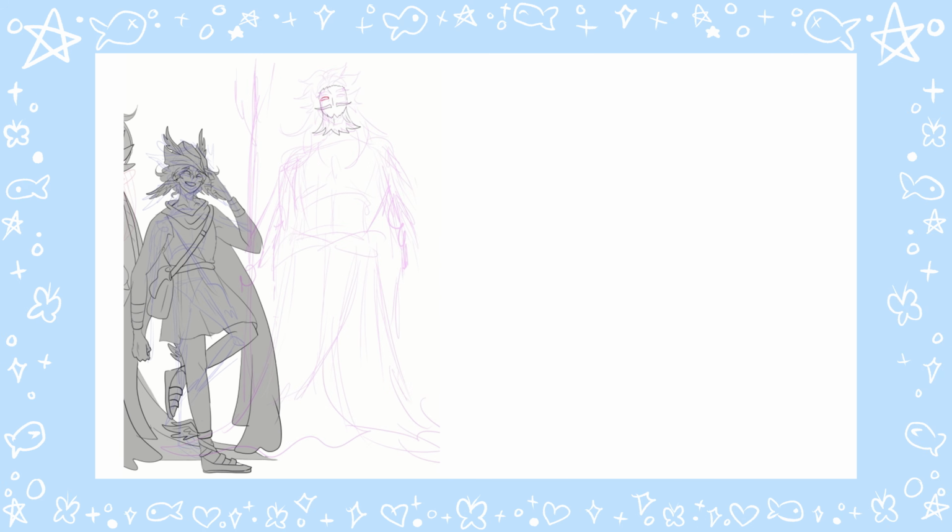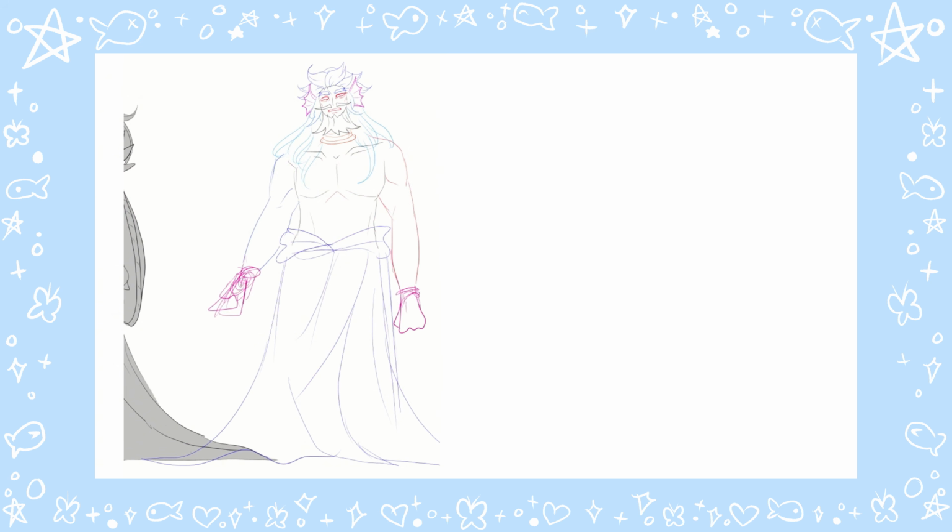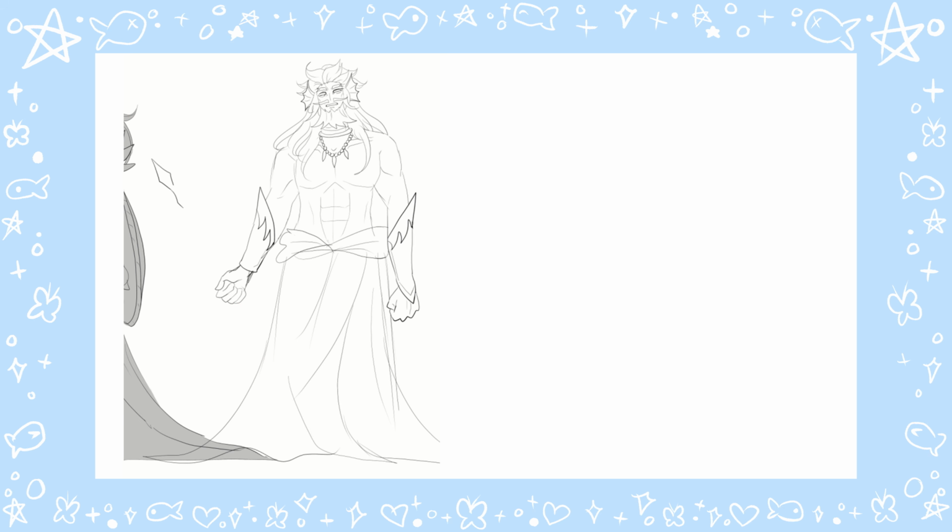And last but not least for this roster, we have Poseidon. There were a lot of concepts that I wanted to include for Poseidon, but it was also really tricky for me too. Even now, I'm not entirely sure about his design, but I still generally kind of liked how it turned out, but there could be a little bit more tweaking.